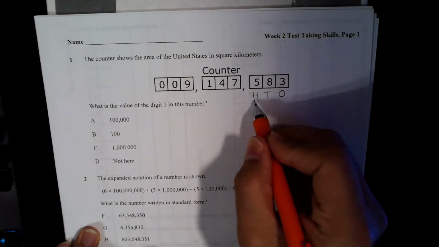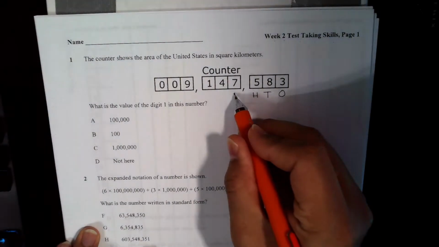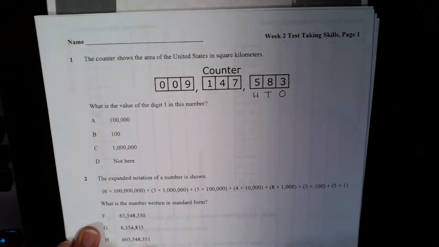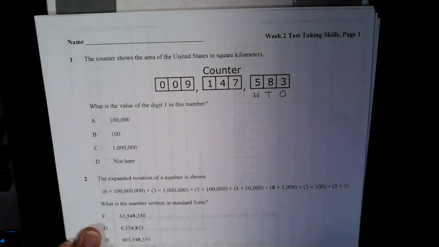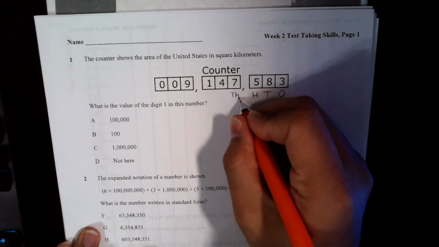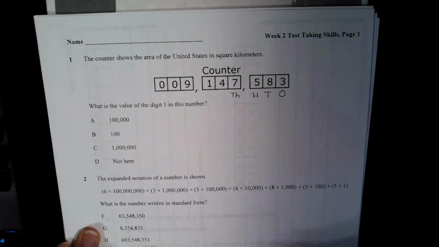So after the hundreds, who can tell me what place value goes in front of that? Nakai? Thousands, so the 1000s. And after the thousands, what place value is next? Irene?